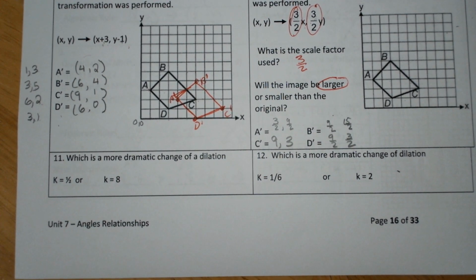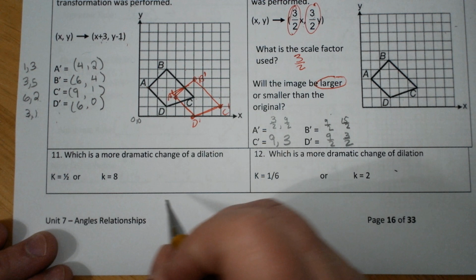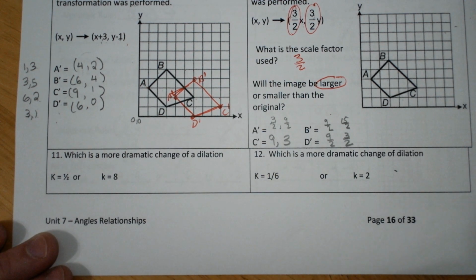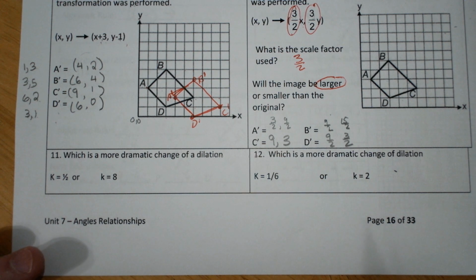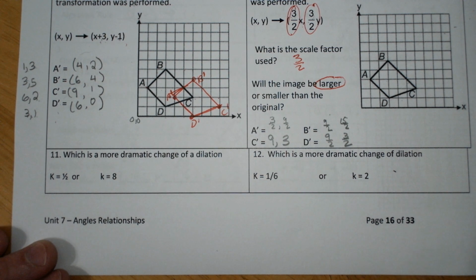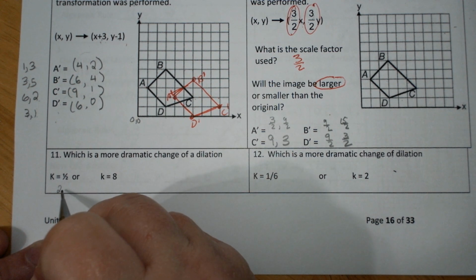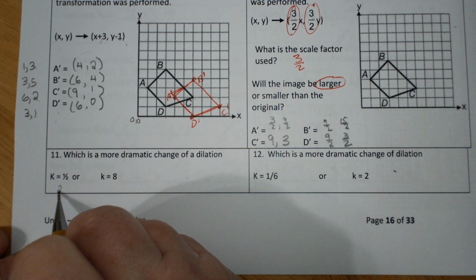Which one's more dramatic change of a dilation? Okay, here we go. I used to use my stapler and say, hey, this is my ray gun, and it's my shrinking machine or my enlargement machine. So here's how you think of it. It is your little machine that you go pew, pew, pew. Okay? If I'm doing half, I'm doing pew, pew, which is 2.